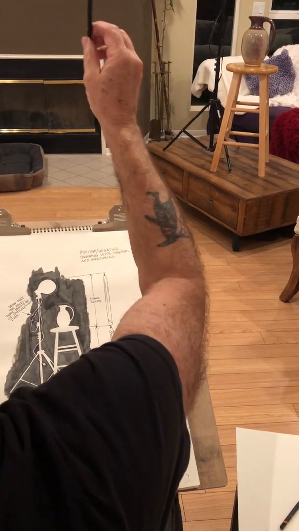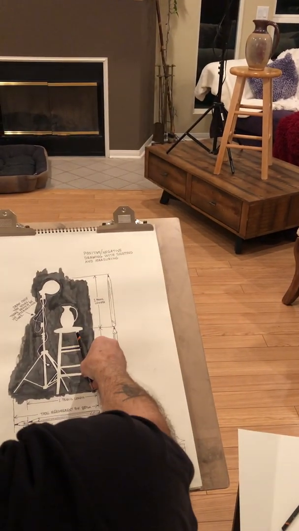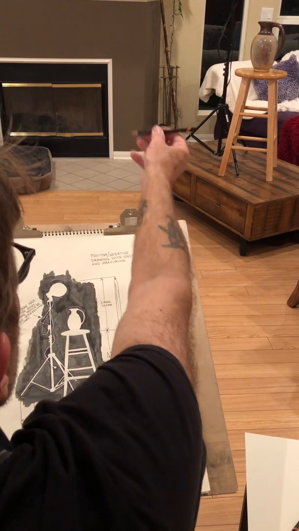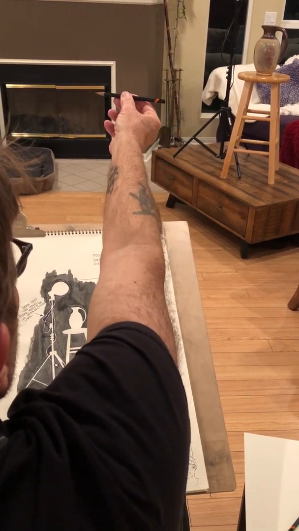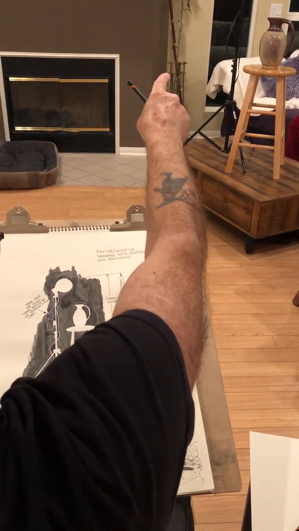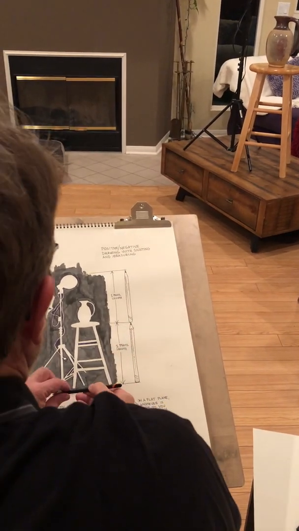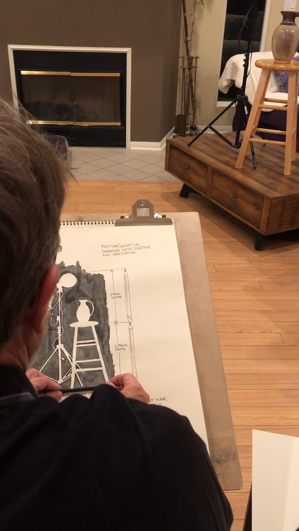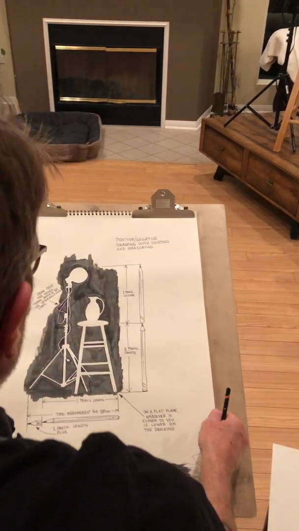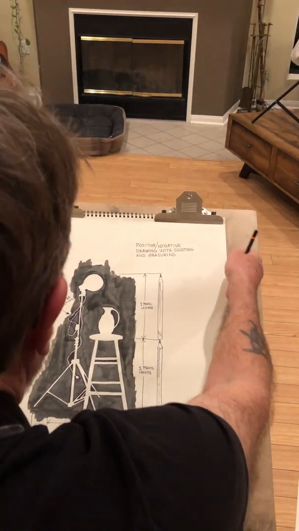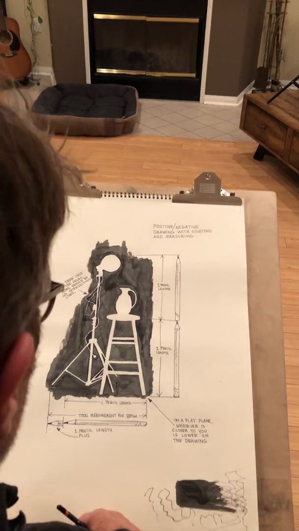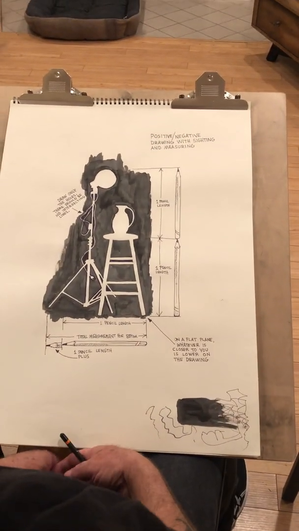Whether I'm doing it by direct sighting like this, or I'm holding verticals or horizontals like this to see what direction subject matter is going in relation to vertical or horizontal. You have vertical and horizontal references on your page already because the sides of your drawing are vertical and the top and bottom are horizontal.